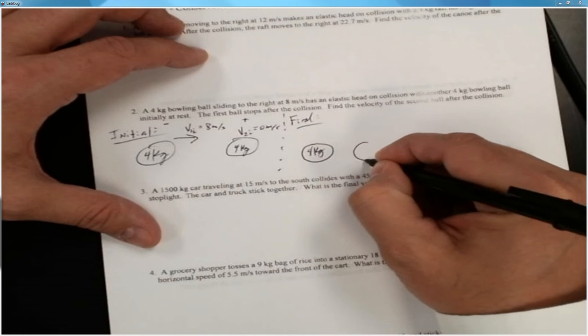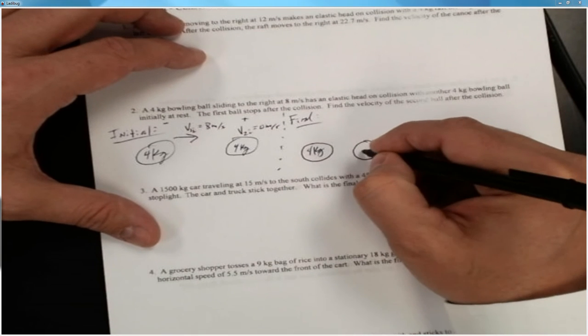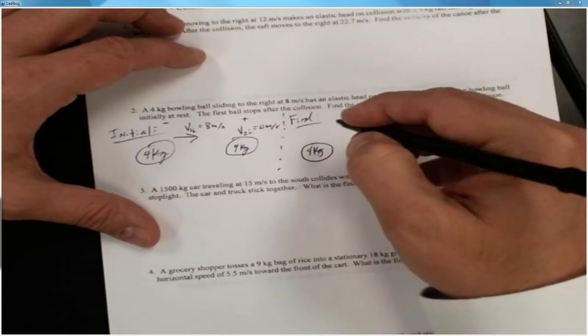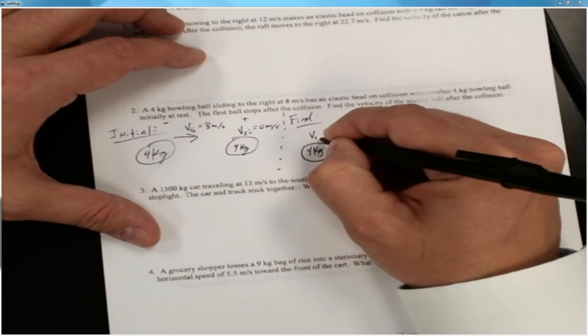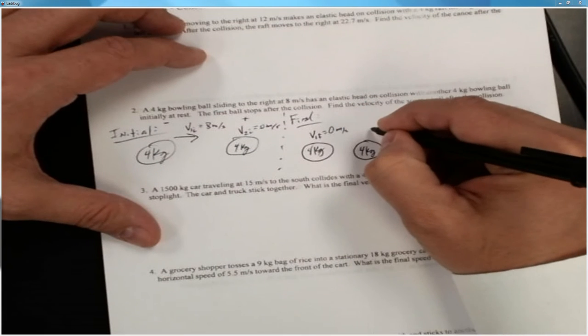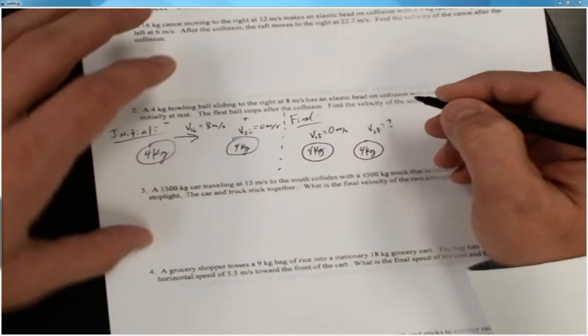If this is your actual question, you don't understand anything I've done for the last 2 weeks, which is sad. So V1 final is equal to 0 meters per second, and V2 final is unknown.